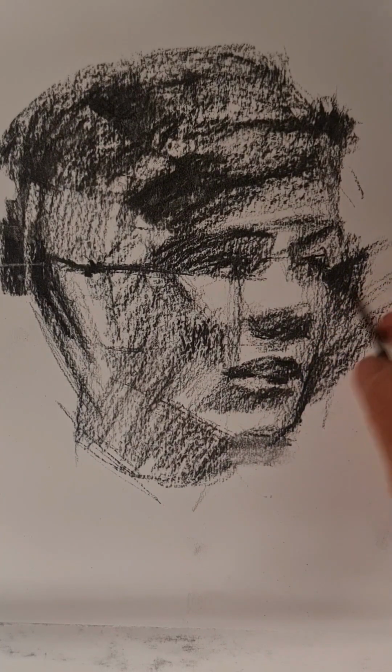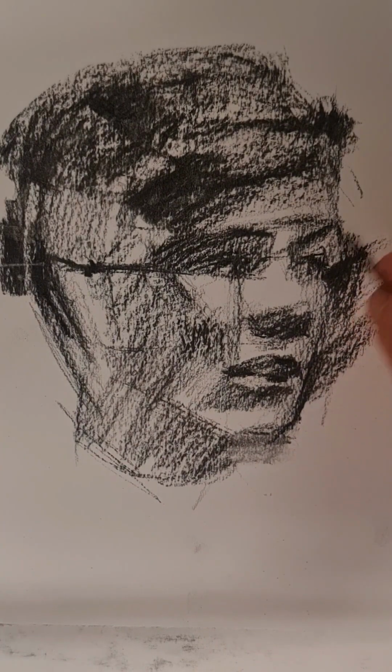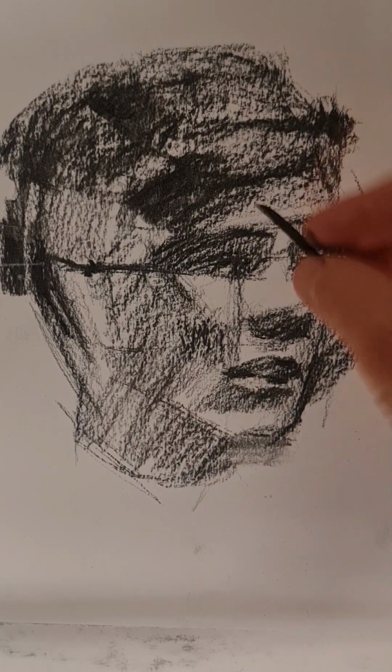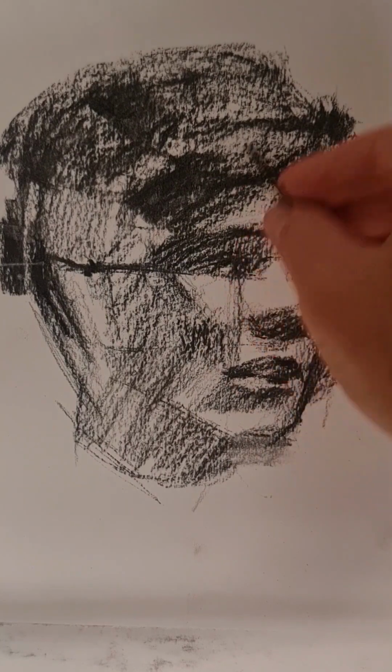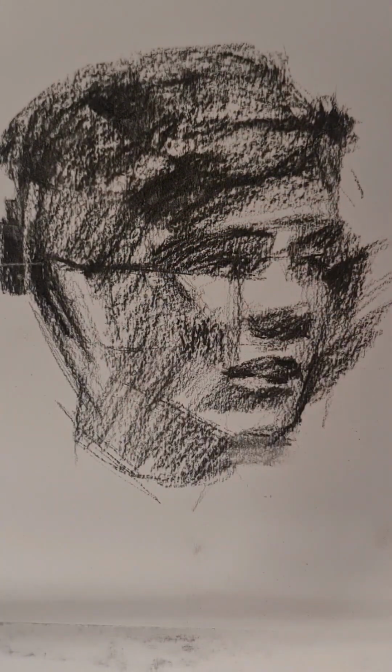So down here, lower the gaze a little bit more. And the whole area, as I said earlier, sorry about that, it's a little bit darker.